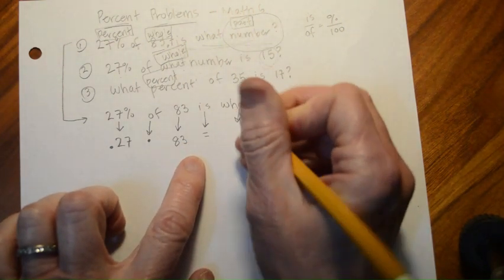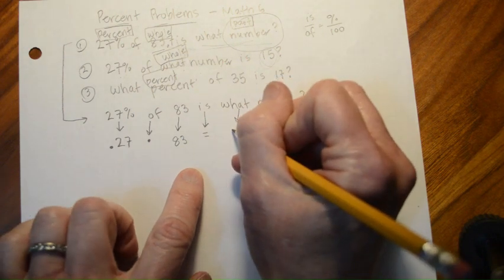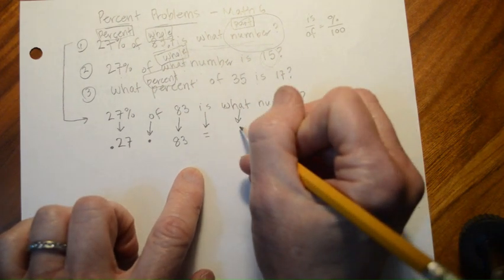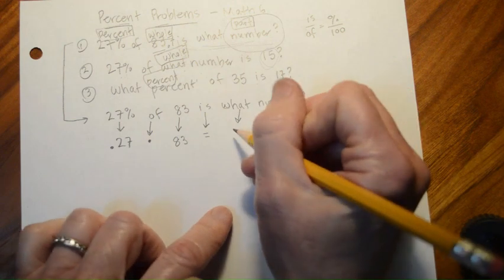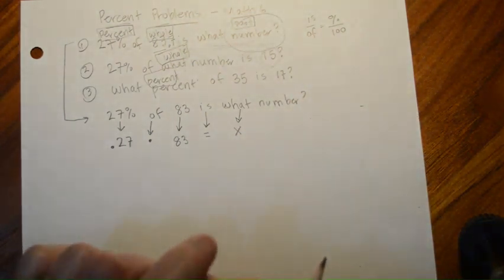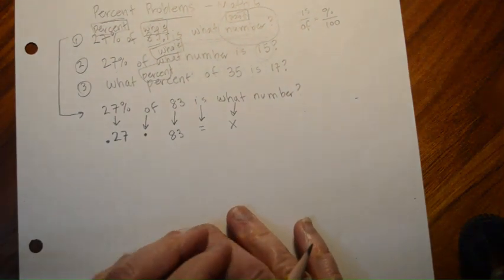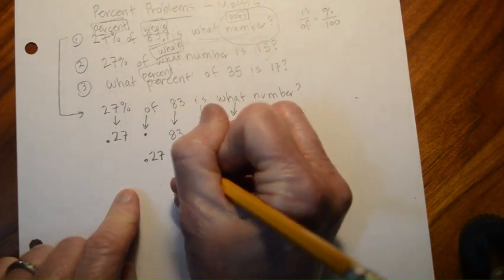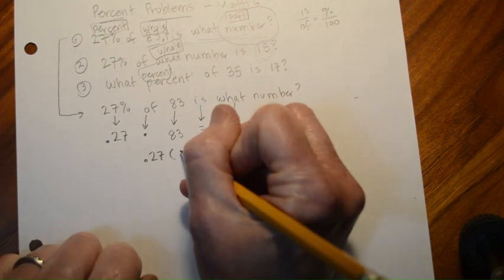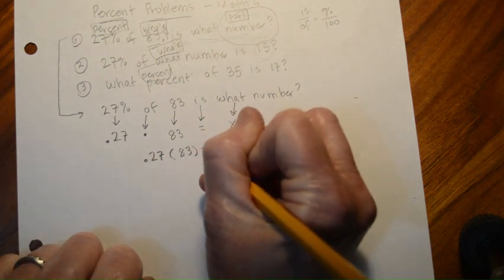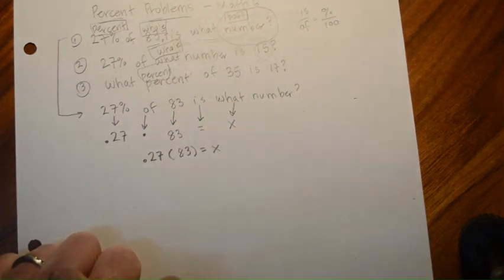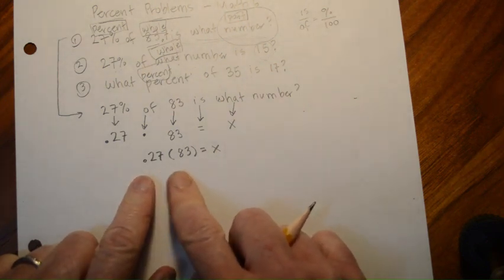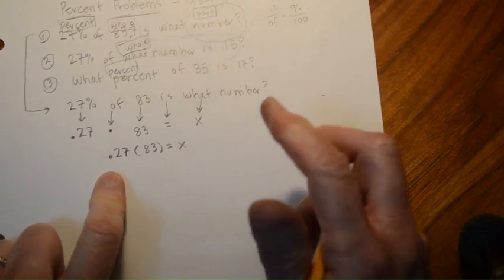And then we picked a variable. Again, some of you liked W for what number. Some of you liked N for number. I often use X just because. Right, and so then we ended up with this equation that says 0.27, and I'm going to use parentheses instead of the dot now. 0.27 times 83 is what number? And then we just used our decimal multiplication to come up with an answer for that.